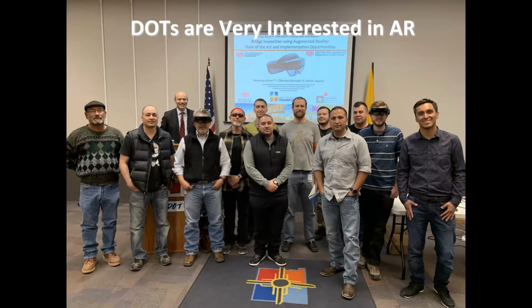This is a workshop that we conducted with the New Mexico Department of Transportation at their request. These are 12 bridge inspectors, and we shared the application of this technology on their interest. And we are working together with them in conducting new research that is practical for their operations.